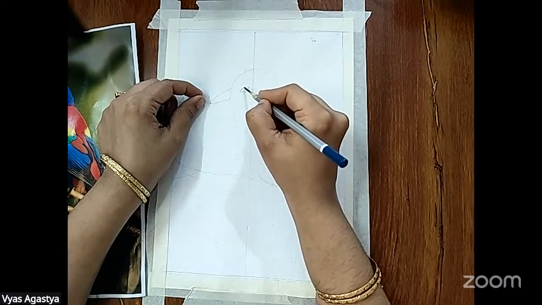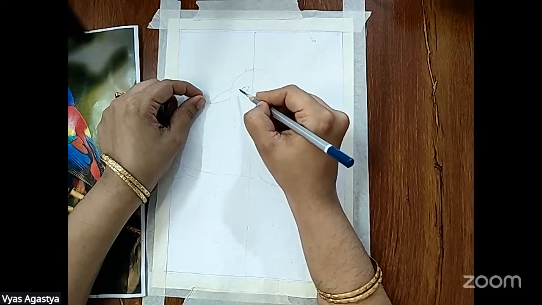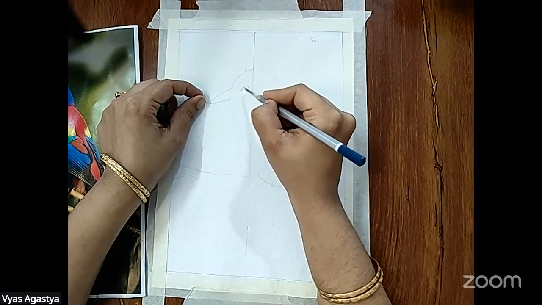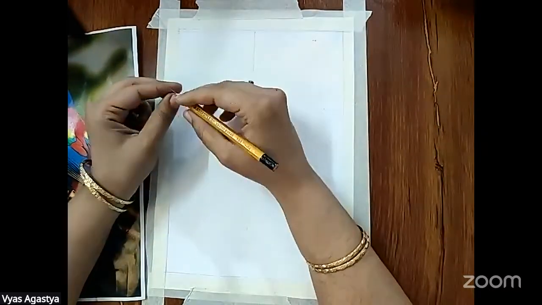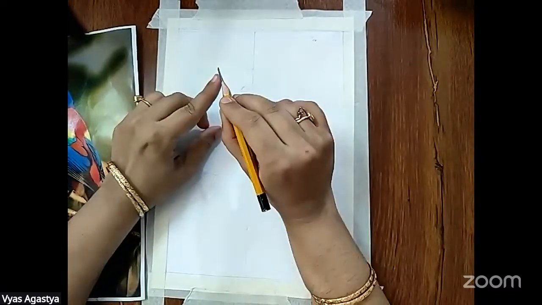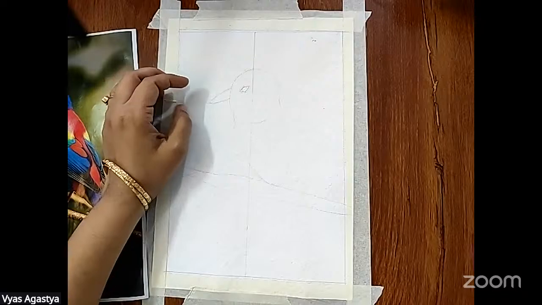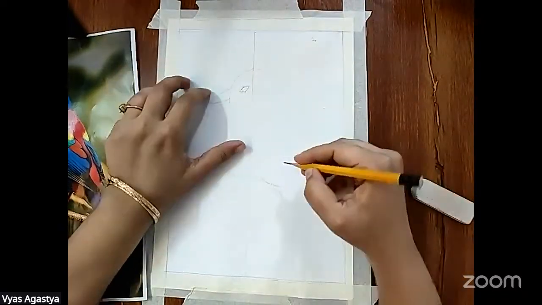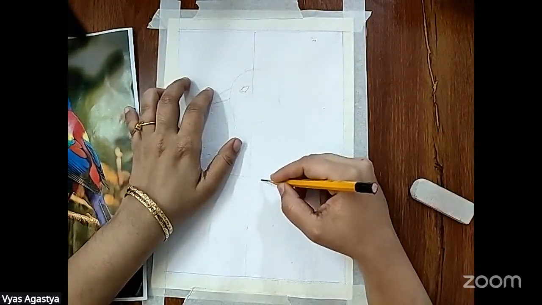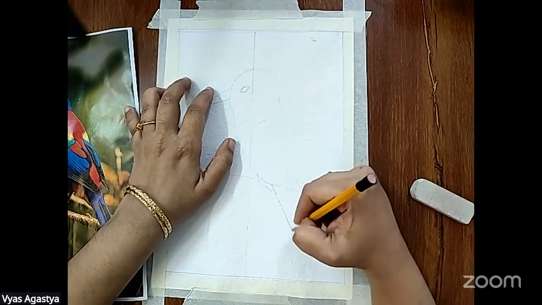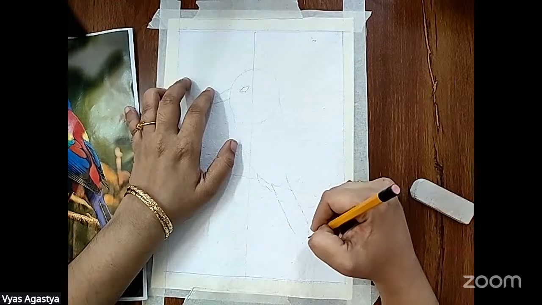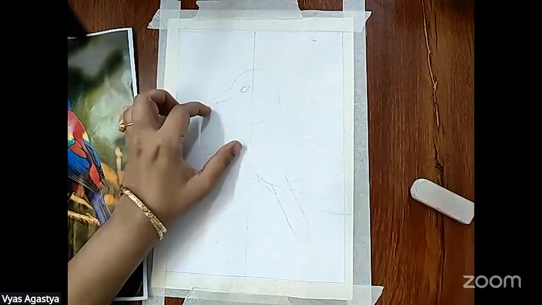Your pencil lead should be a little bit sharp so that drawing will go easily. I'm changing my pencil because it became a little rough. It should be a little sharp like this, so that drawing will go easy. Now I have given the shape which I understood from the reference image. So what I am doing now, I will make it into a form.